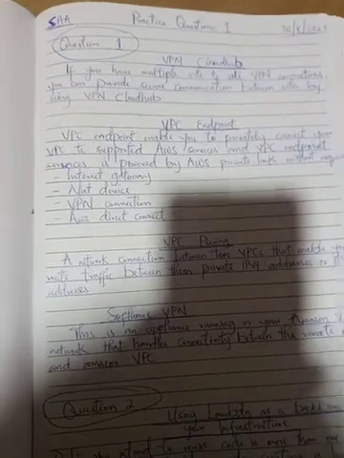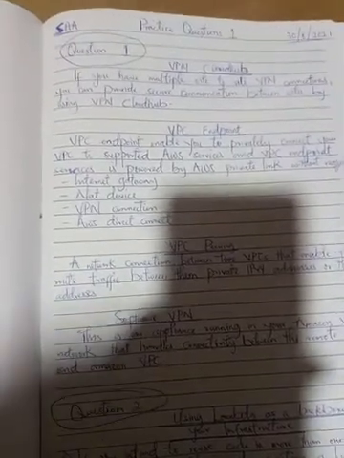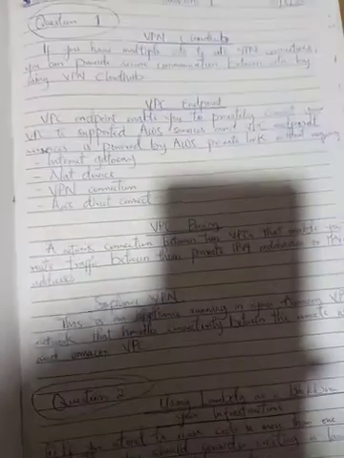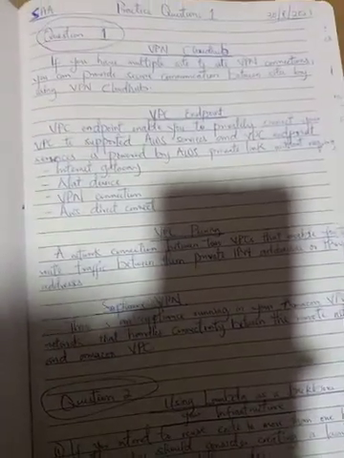Now, this might be too much information for you if you're watching this as a cloud practitioner. But as a cloud practitioner, yours will not be this long. It will not require this much story. It will just be a line or two you write and you move on to the second question.